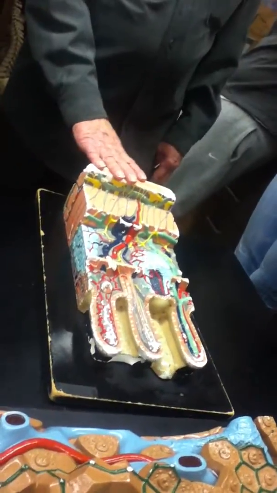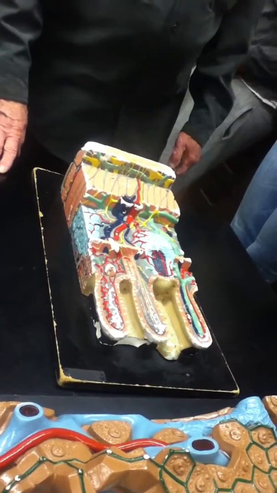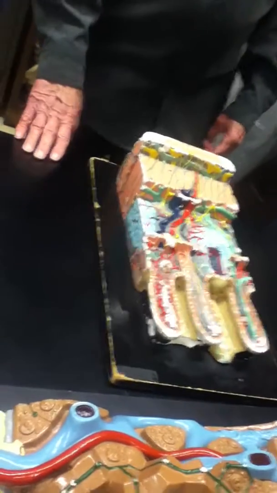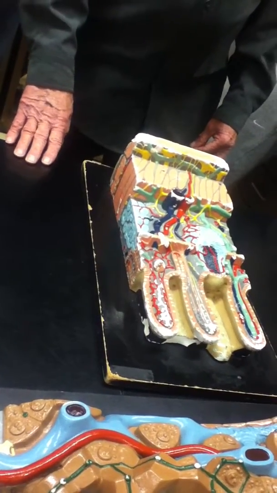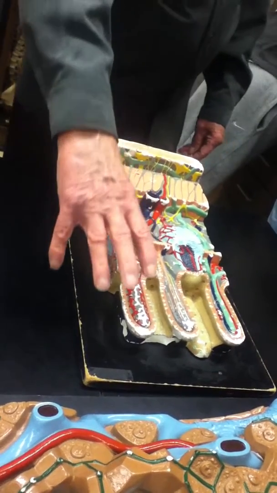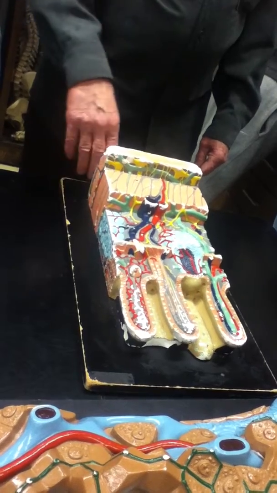Of the small intestine. Actually, of the jejunum of the small intestine, but small intestine is good enough for you to know. And you remember that the small intestine, as well as the rest of the digestive tract, is basically made up of a mucosa, a muscularis, and a serosa.